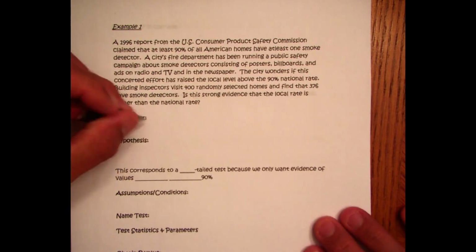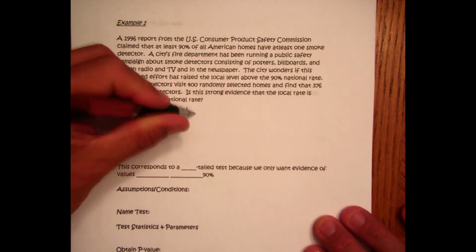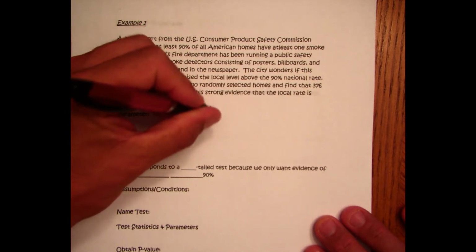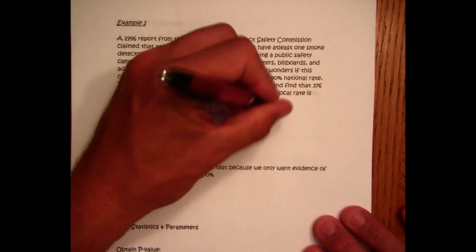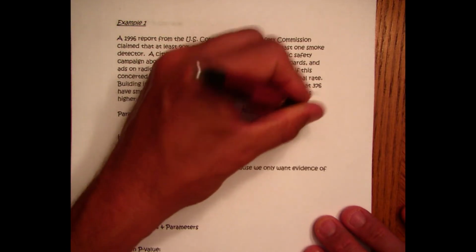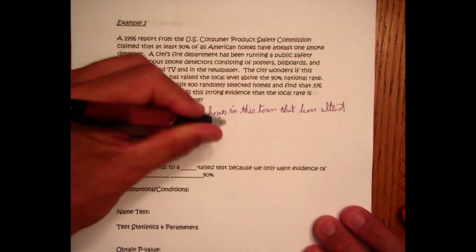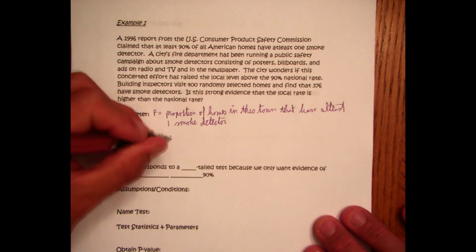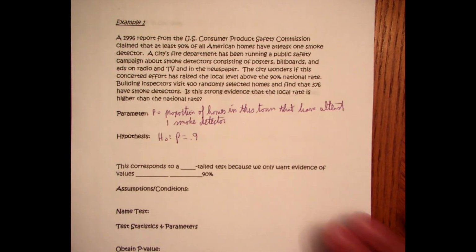So our parameter here is P equals the proportion of homes in this town that have at least one smoke detector. The null hypothesis is that P is 0.9. So the town's proportion of houses that have smoke detectors is the same as the national average.